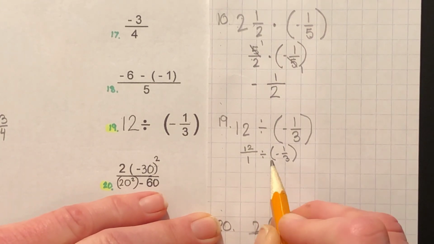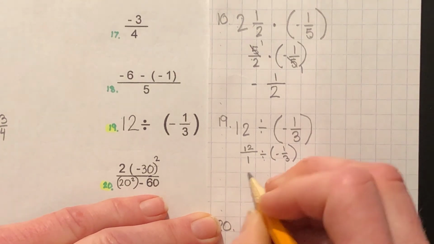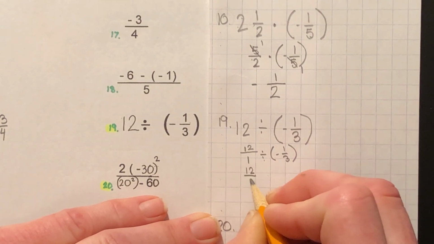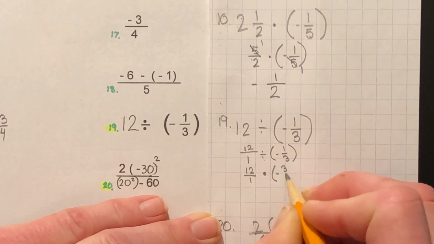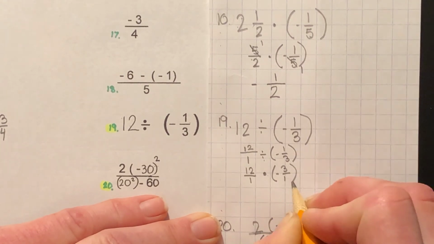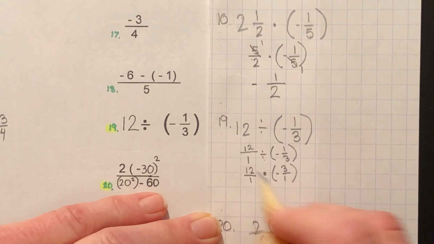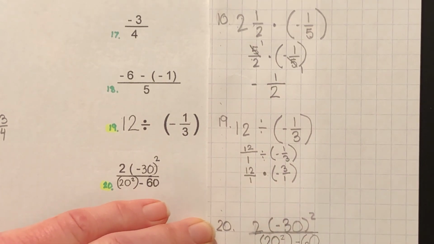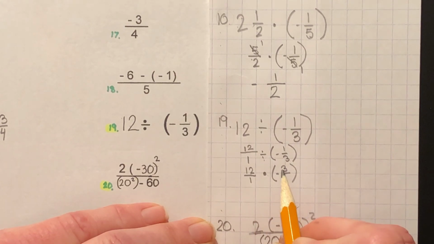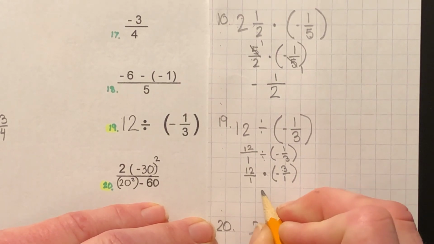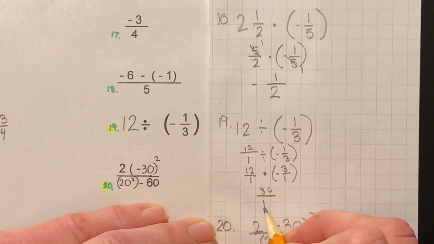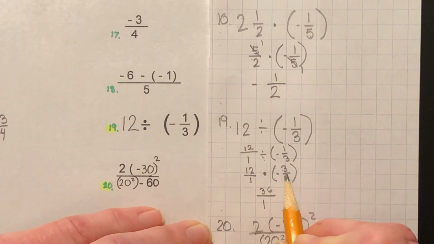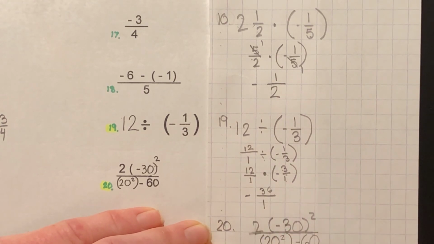Now I've got to convert this to multiplication. So it becomes 12 over 1 times negative 3 over 1. And I can't cross-reduce on this, so I've got to multiply straight across. 12 times 3 is 36. 1 times 1 is 1. We have a positive times a negative, so that makes this negative.